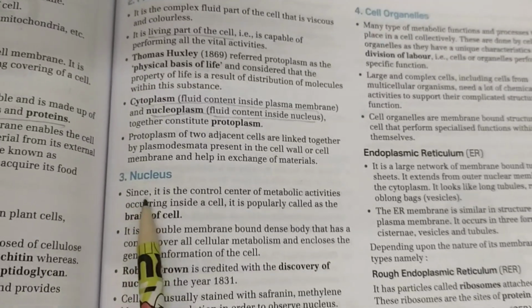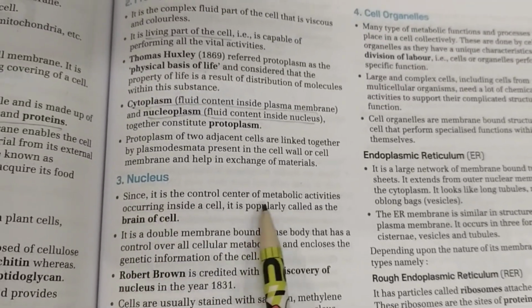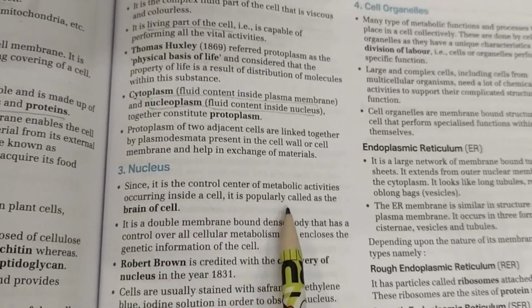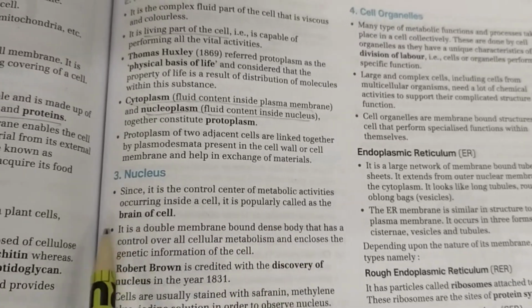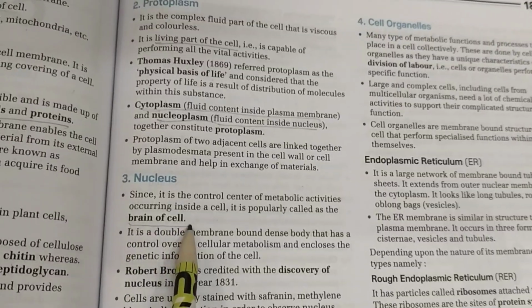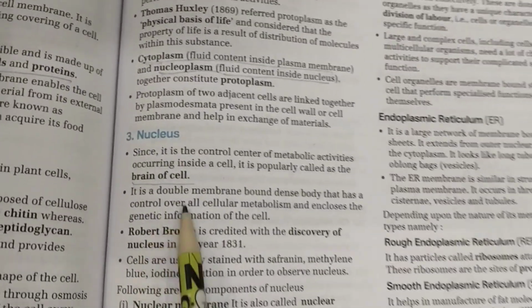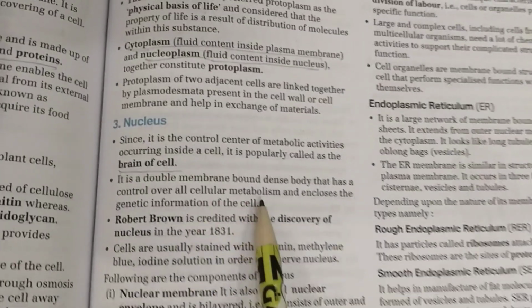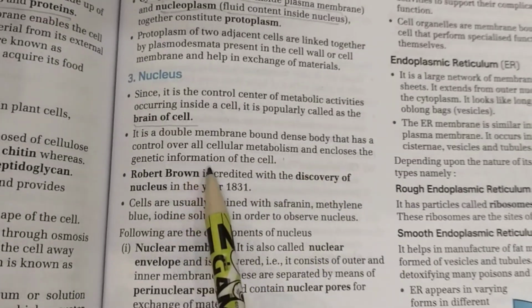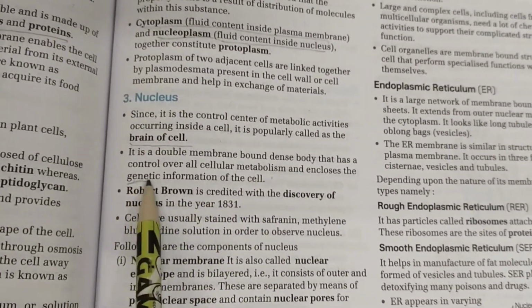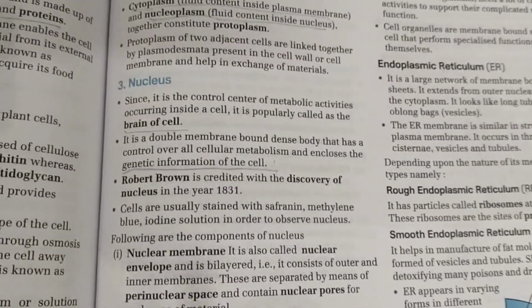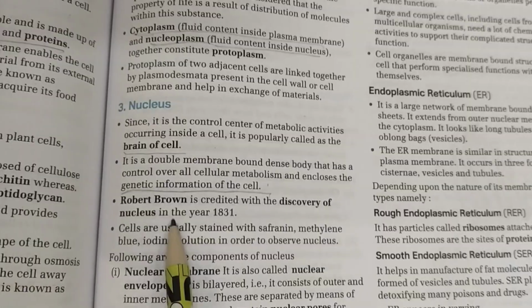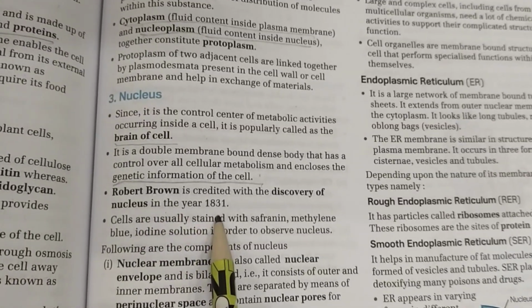Next is nucleus. Since it is the control center of metabolic activities occurring inside a cell, it is popularly called the brain of the cell. Brain of the cell is called nucleus. It is a double membrane bound dense body that has control over all cell metabolism and encloses the genetic information of the cell. What does it do? Genetic information is enclosed by what? Nucleus. Robert Brown is credited with the discovery of the nucleus in the year 1831.